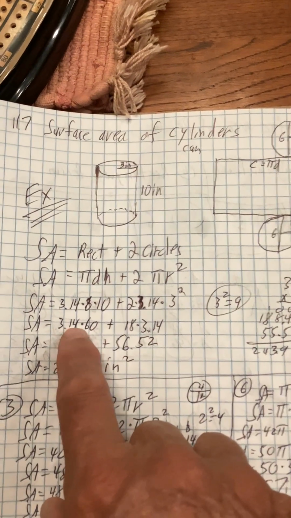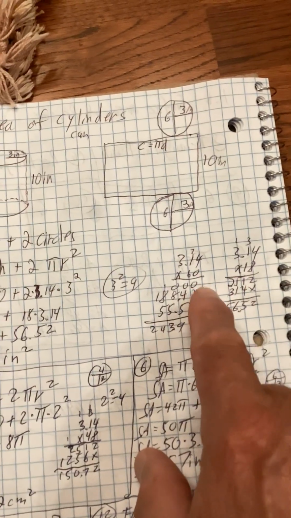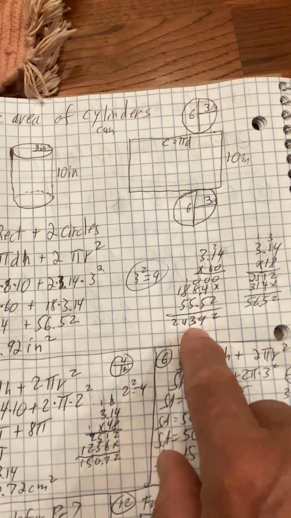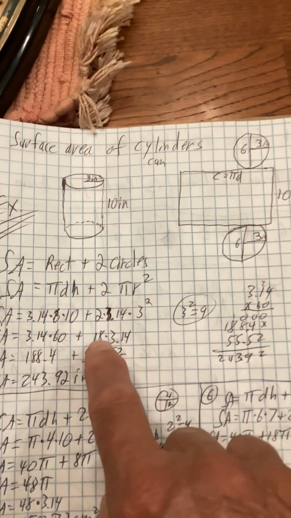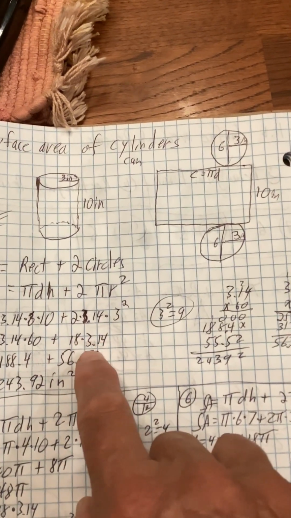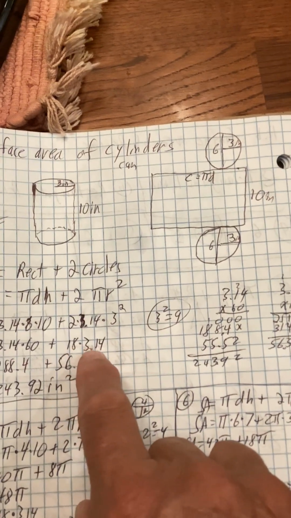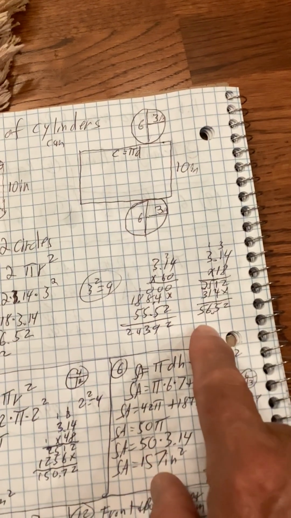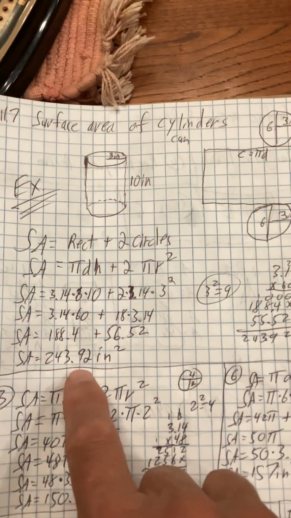So 3.14 times 60 is 188.4. And then 3.14 times 9 is 18, and 3.14 times 18 is 56.52, and I add those up to get that.